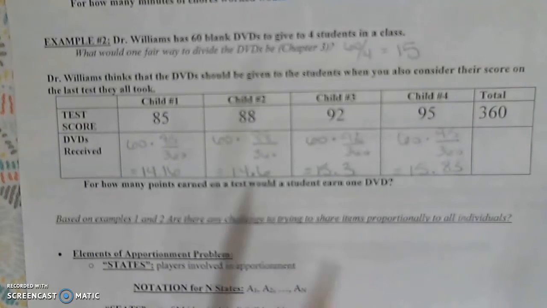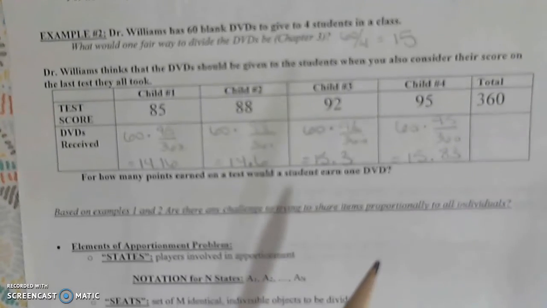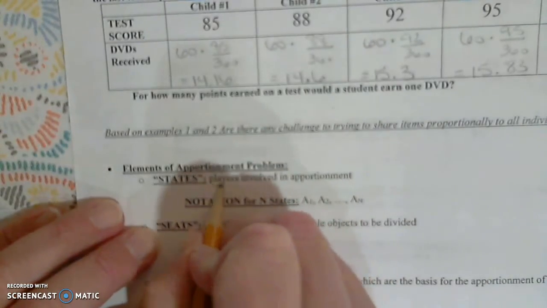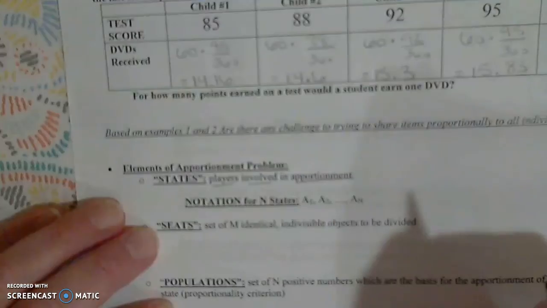All right? So that's kind of where we start learning about apportionment, because there's going to be certain things that we're not going to be able to break up. Okay, so when it comes to apportionment, these are going to be the main things that we're going to talk about. We're going to say the states. And the states are the players involved in the apportionment.